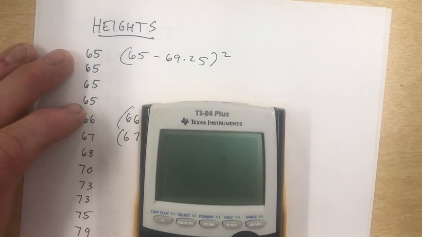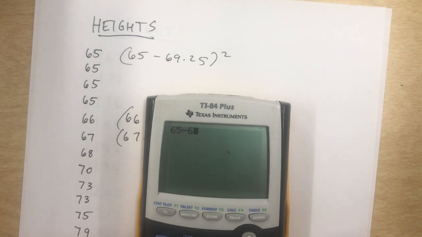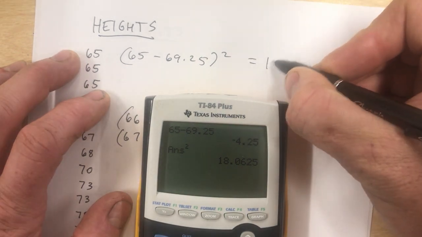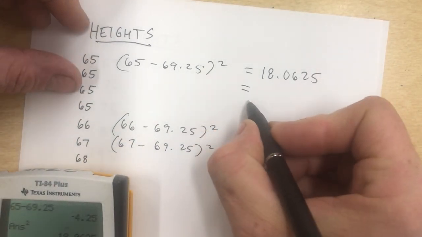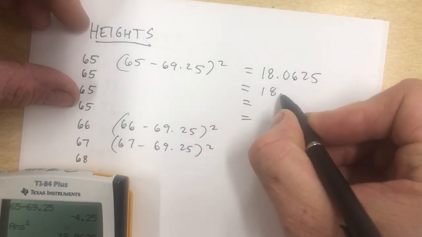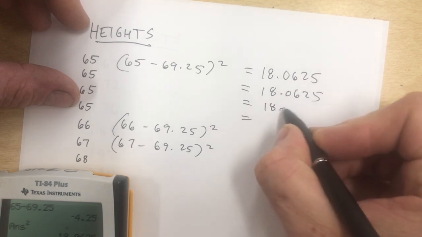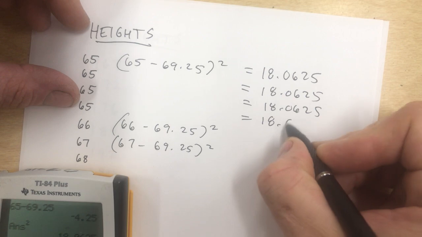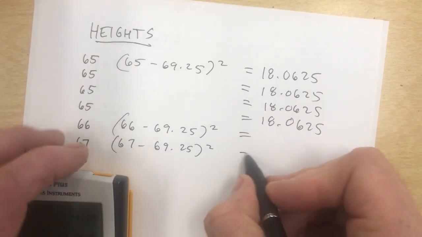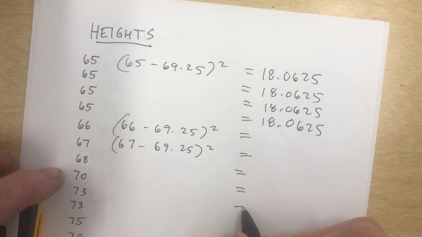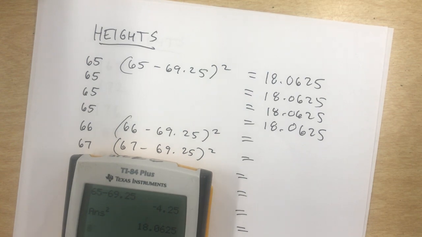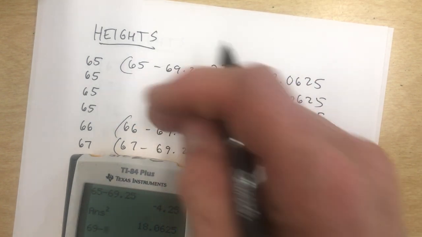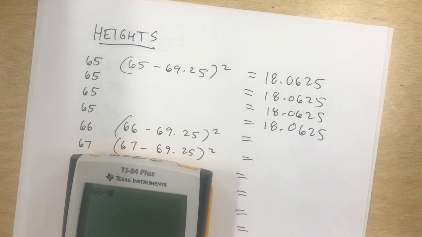Okay, here's good. 65 minus 69.25 equals, square equals. All right, that's going to be 18.0625. Now down here, 66 minus 69.25.